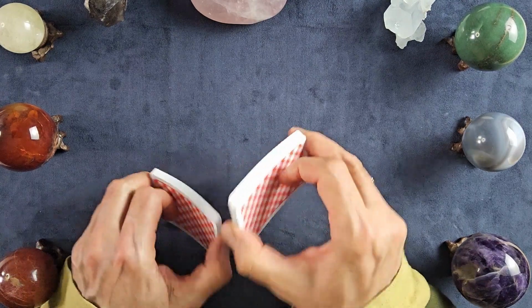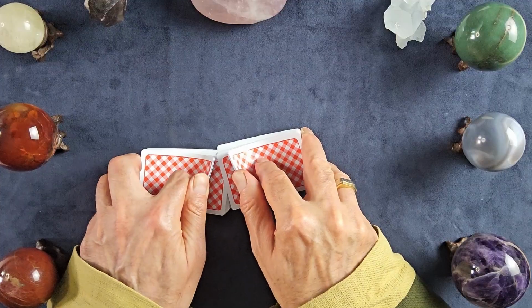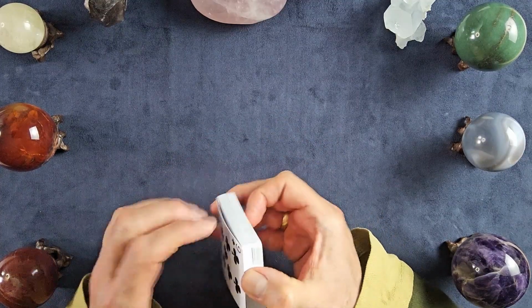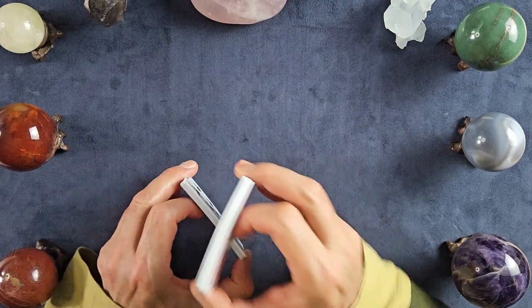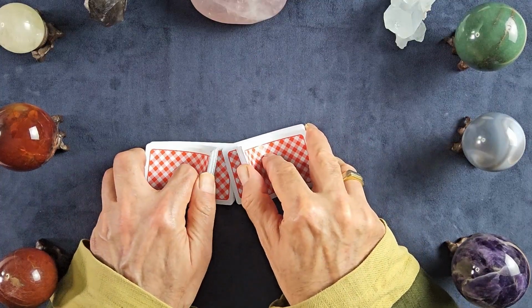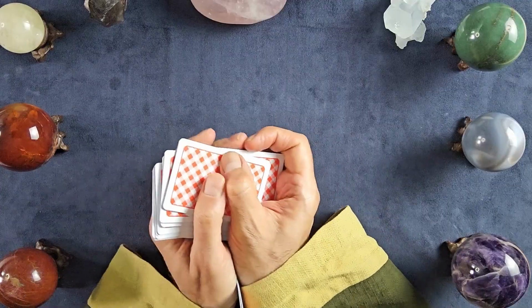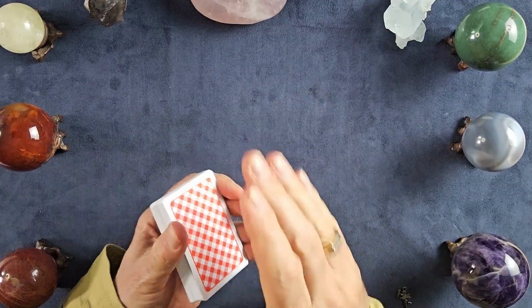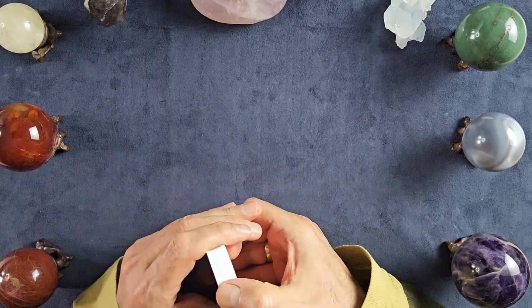Tom is a Jack of Hearts. He's young, he's creative, maybe he's a little sensitive. Maybe he is intuitive. Whoa. See what I'm talking about? Cards flying? Even this deck, I can get them to fly.